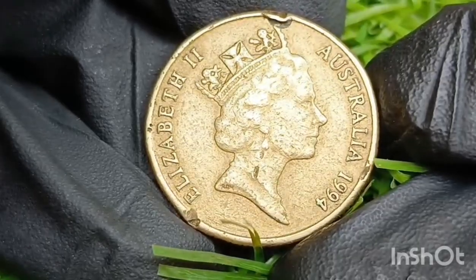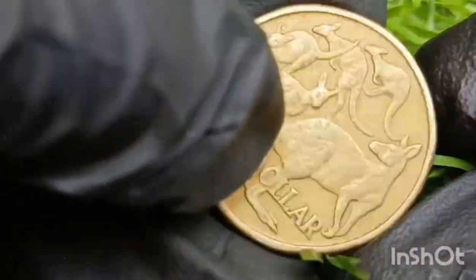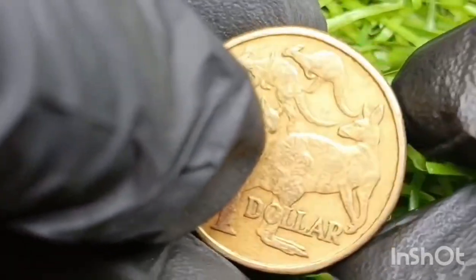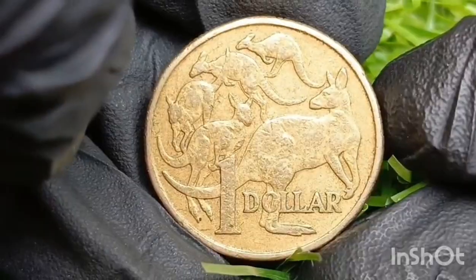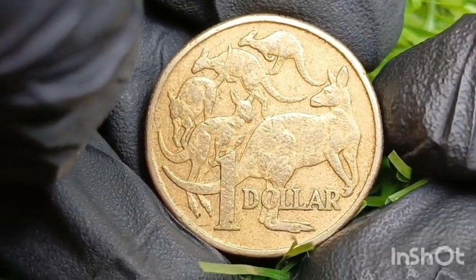Over time, circulated coins show signs of wear, including surface scratches, edge wear, dulling of the golden luster, loss of fine detail on the Queen's portrait or the loon design.